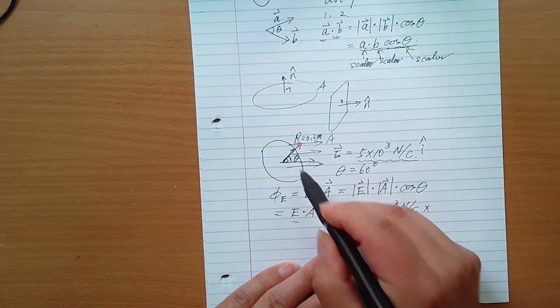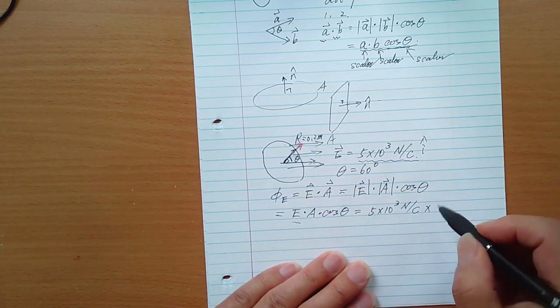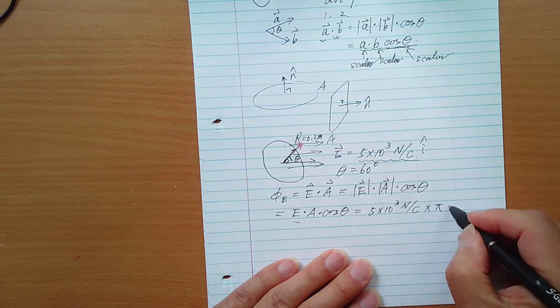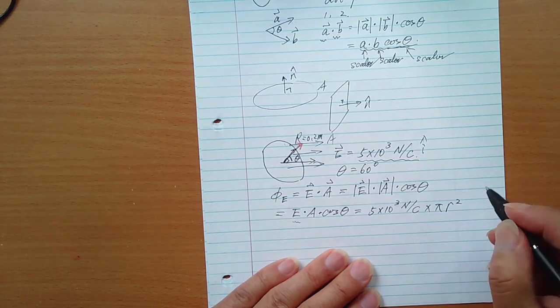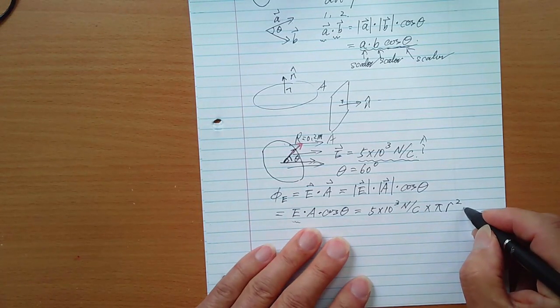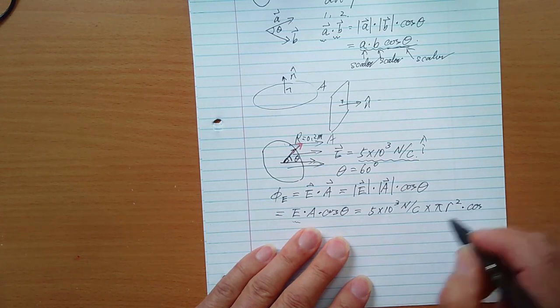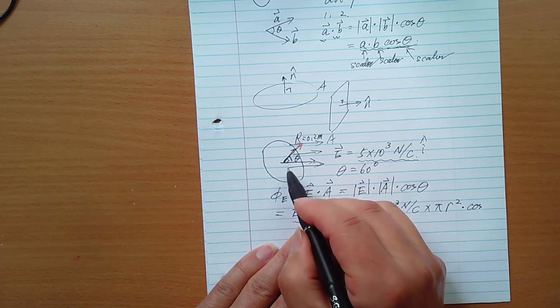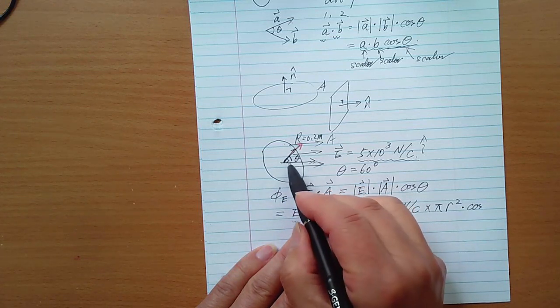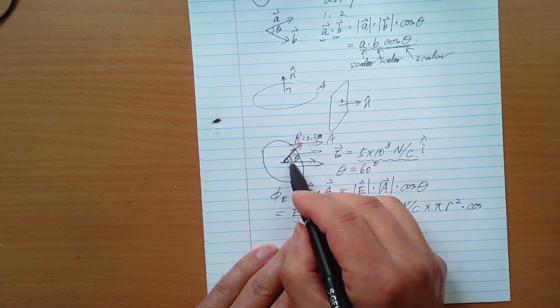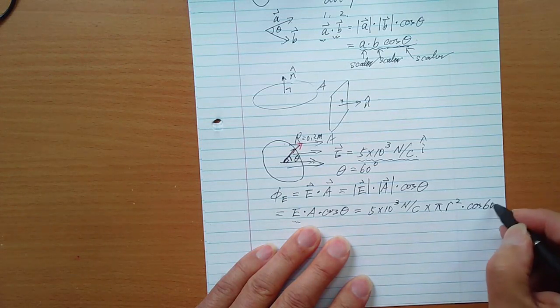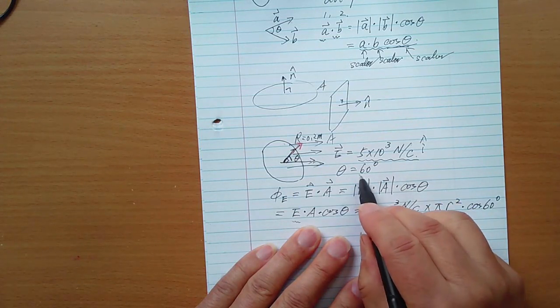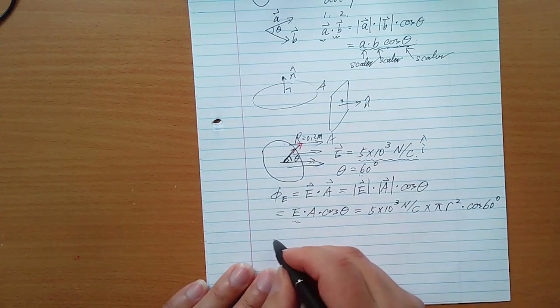What about A? A is the area of the circle, which is pi r squared. And then cosine theta is the angle between the direction of the plane and the direction of the electric field. So that is 60 degrees. That's what we have right here.